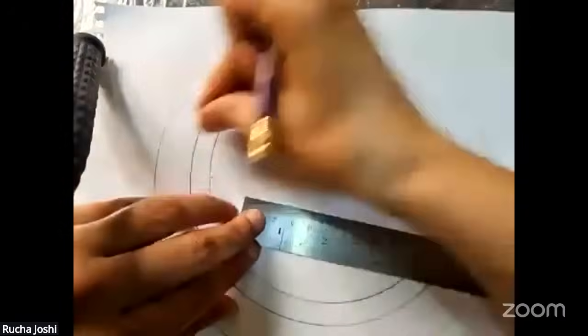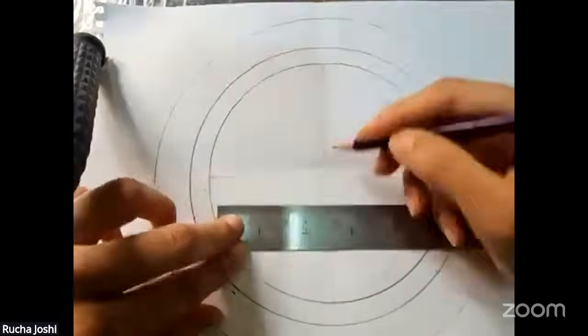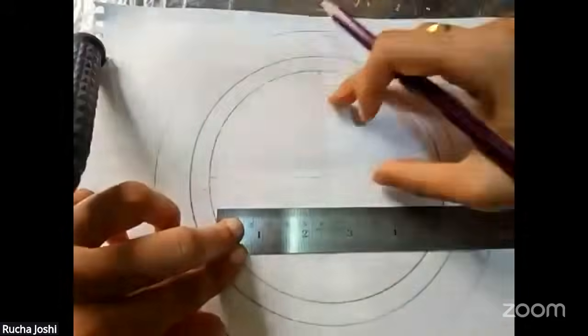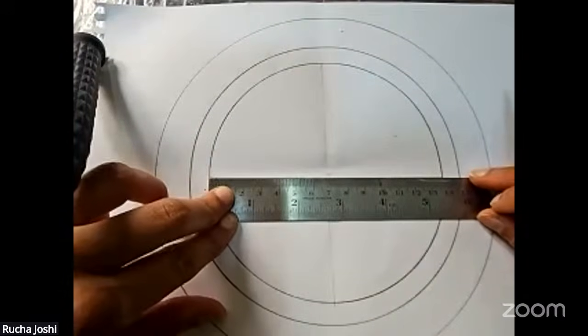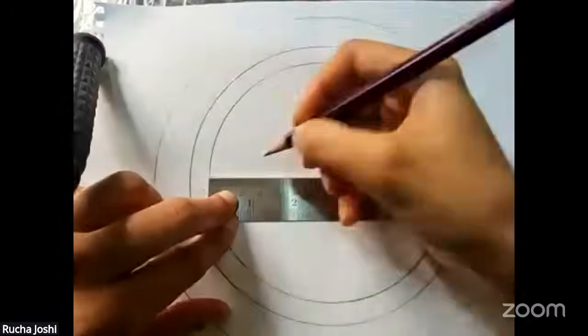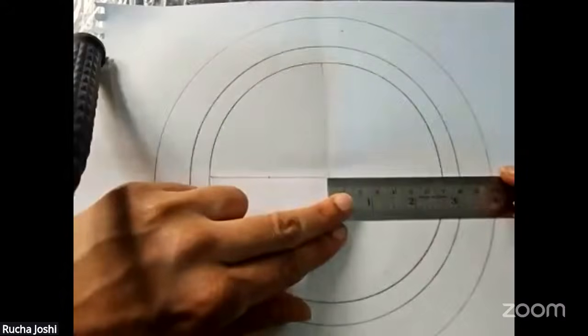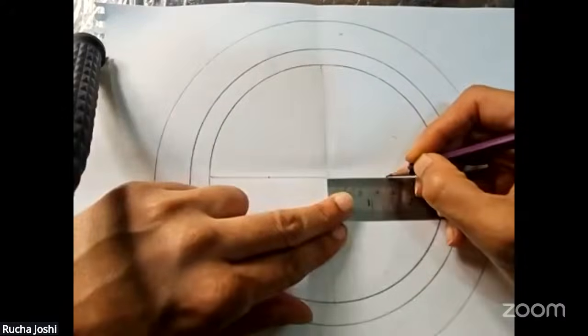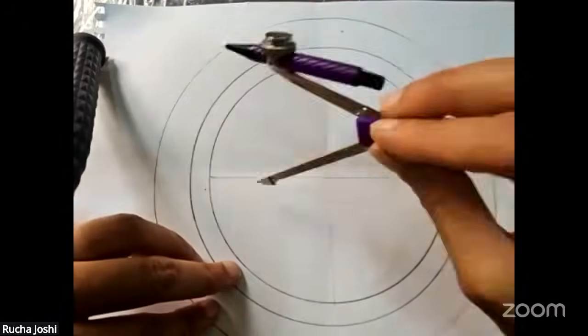So for that, I'm going to divide this inner circle into 2 parts. So the first part, what I am getting is about 7 centimeters. So half of that is 3.5 here. I'm making a line or a dot, and 3.5 here, I'm making a dot. That will be my center point to make the eyes.